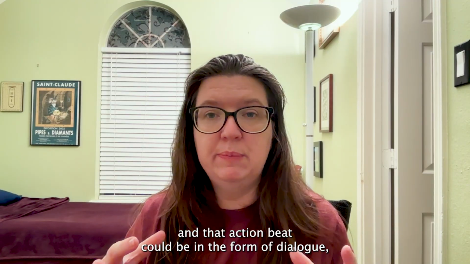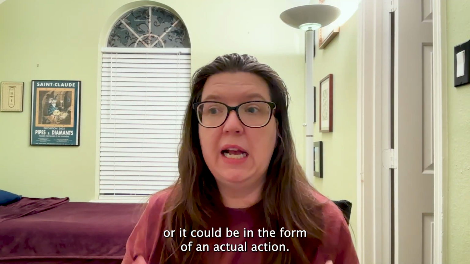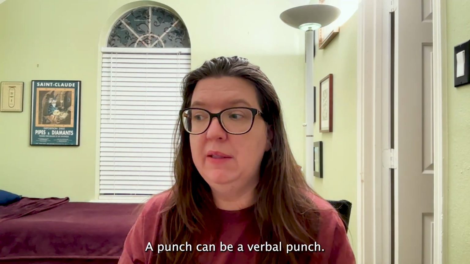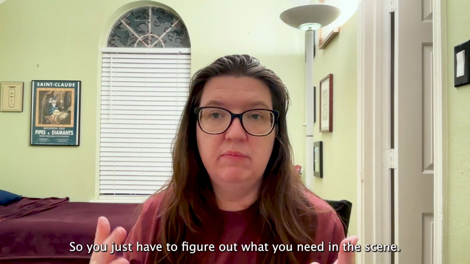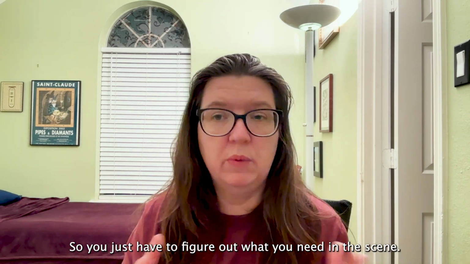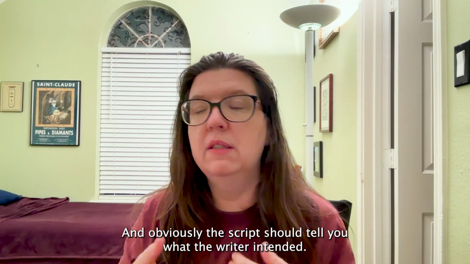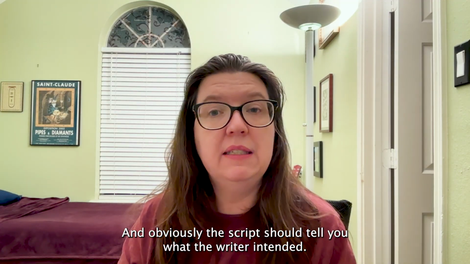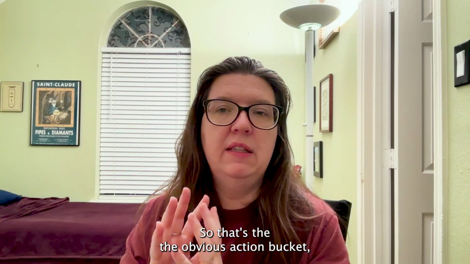And that action beat could be in the form of dialogue, or it could be in the form of an actual action. A punch can be a verbal punch. It can also be a physical punch. So you just have to figure out which one's which or what you need in the scene. And obviously the script should tell you what the writer intended. And then as a director, you have the choice to add to that. So that's the obvious action bucket.